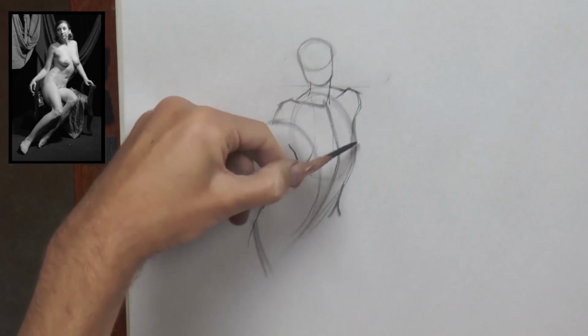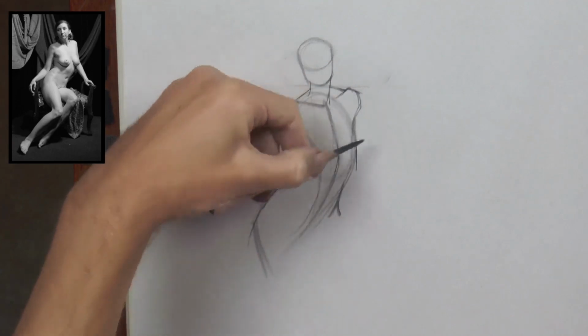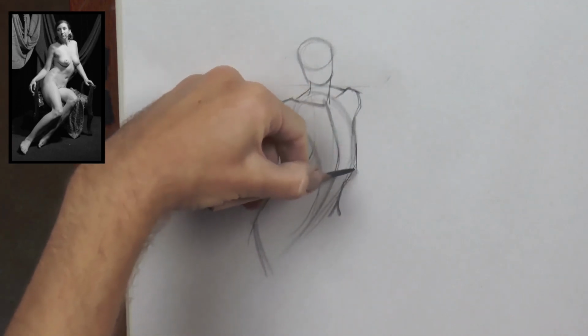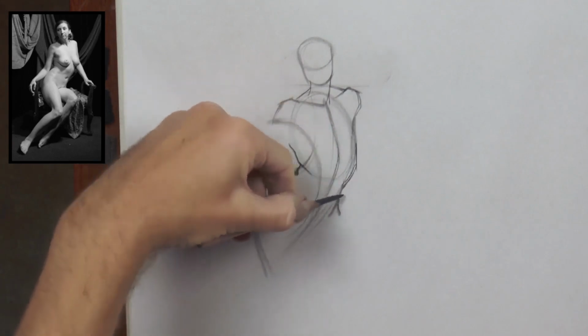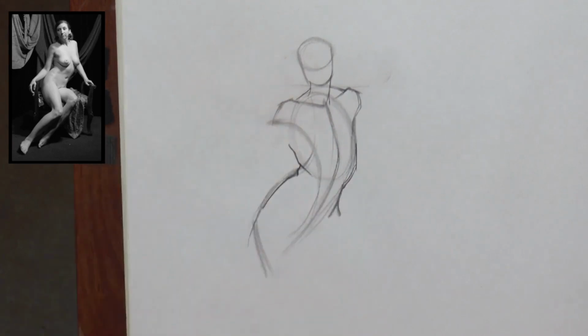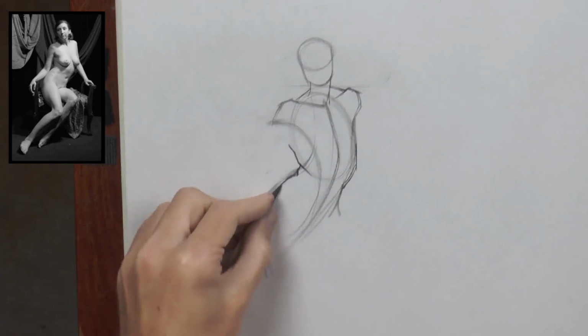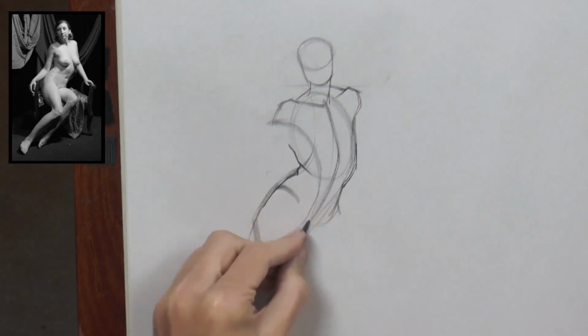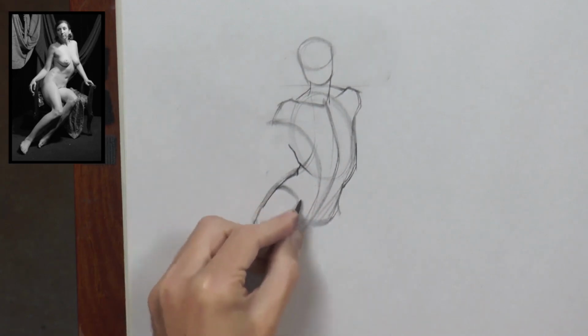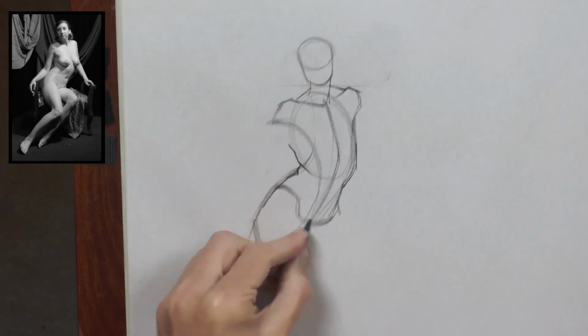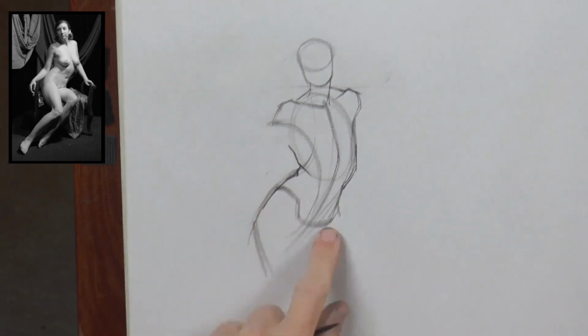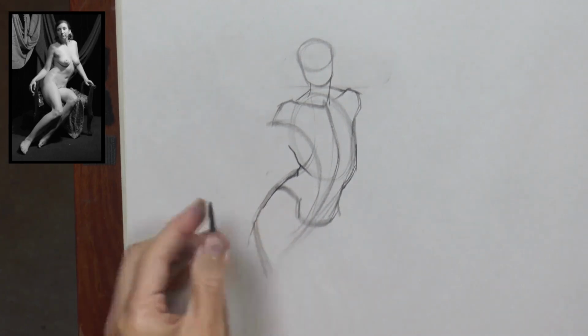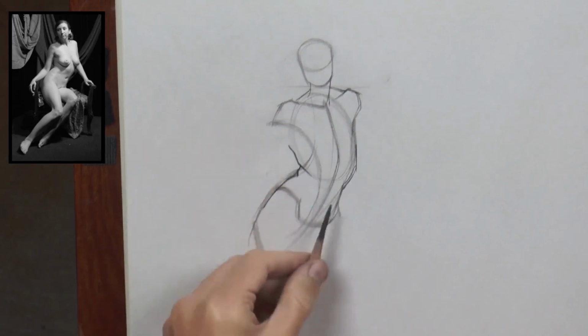Rib cage is going to sit down here a bit more. Find that connection of the bottom of the abdomen into the hip. It's going to sit right about there.